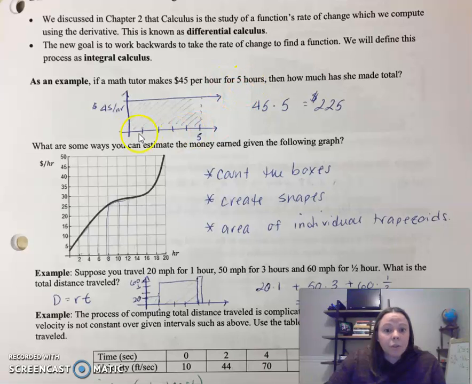And for 5 hours, notice I made 5 tick marks here. So what shape did you just create? You created a rectangle. Well, what's the area of a rectangle? It's base times height. Oh, 5 times 45. So when you knew to multiply, you're technically also finding the area under your derivative graph.